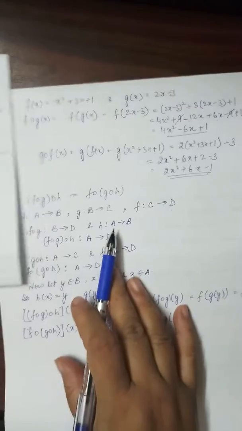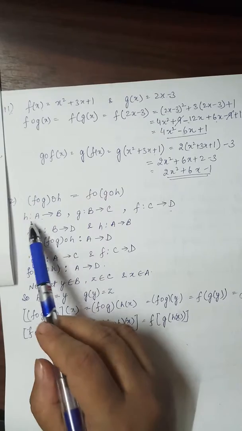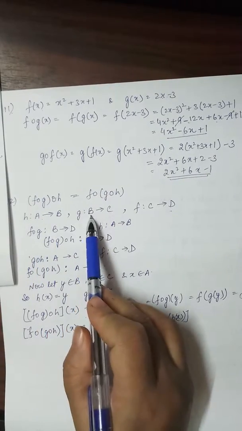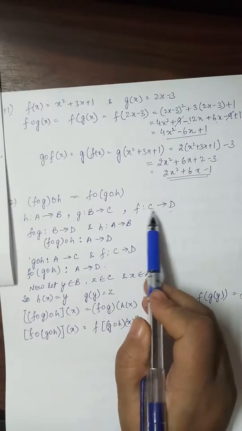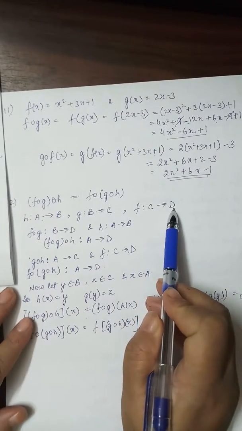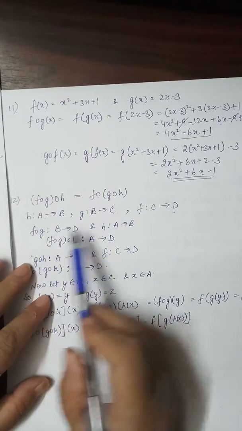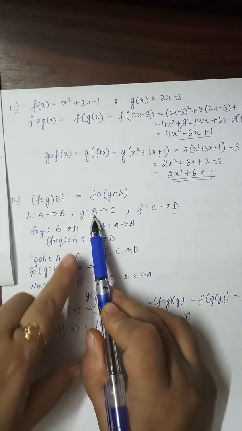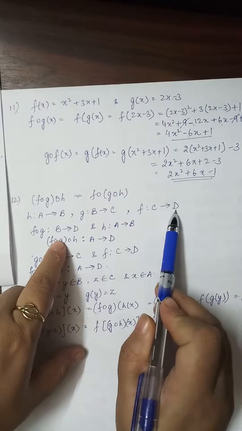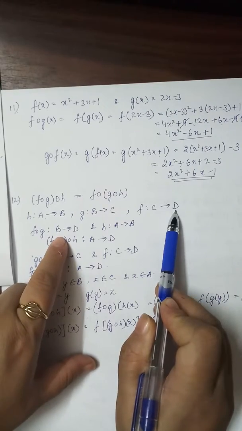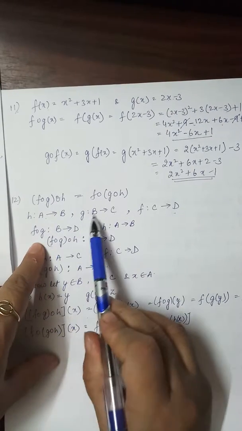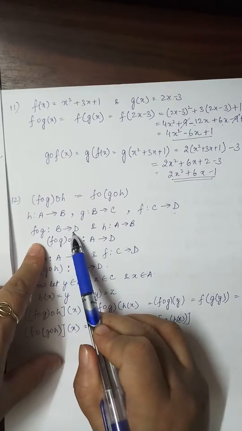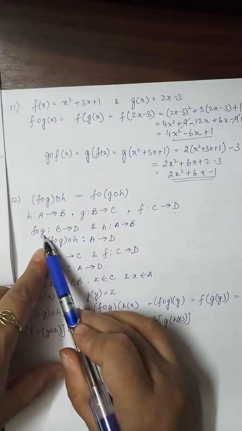Now in this case, let us define h as a function from A to B, g as a function from B to C, and f as a function from C to D, right? Now fog, the composite of these, will be from B to D. Now understand the pattern: the domain of the second function and the range of the first function; it goes like that in a composite, right?